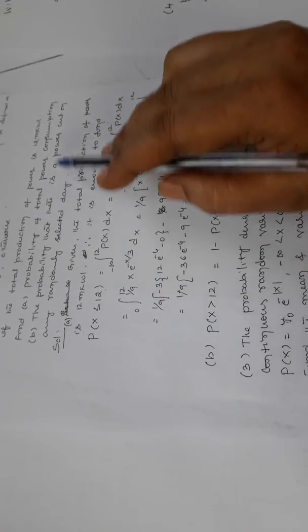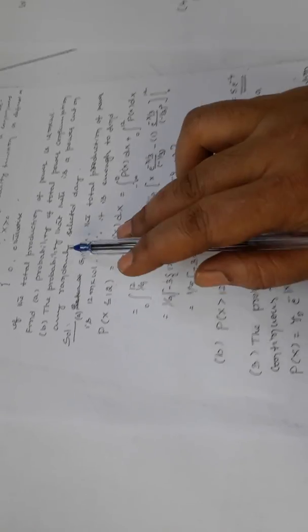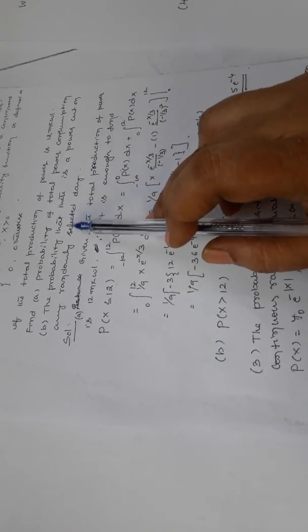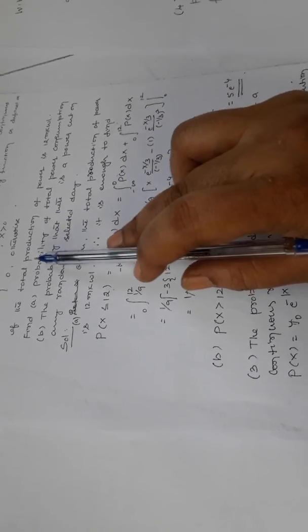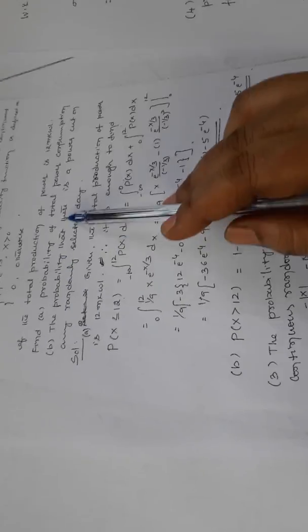Therefore, the probability that there is a power cut on any randomly selected day means they are expecting power of more than 12 million kilowatts. It is enough to find the probability of x greater than 12 million kilowatts. Then only we get a power cut on a certain day, which is nothing but 1 minus the probability of x less than or equal to 12. You already know the probability of x less than or equal to 12. You substitute and simplify that, and we get the probability that there is a power cut on any randomly selected day, meaning the requirement is more than the production.